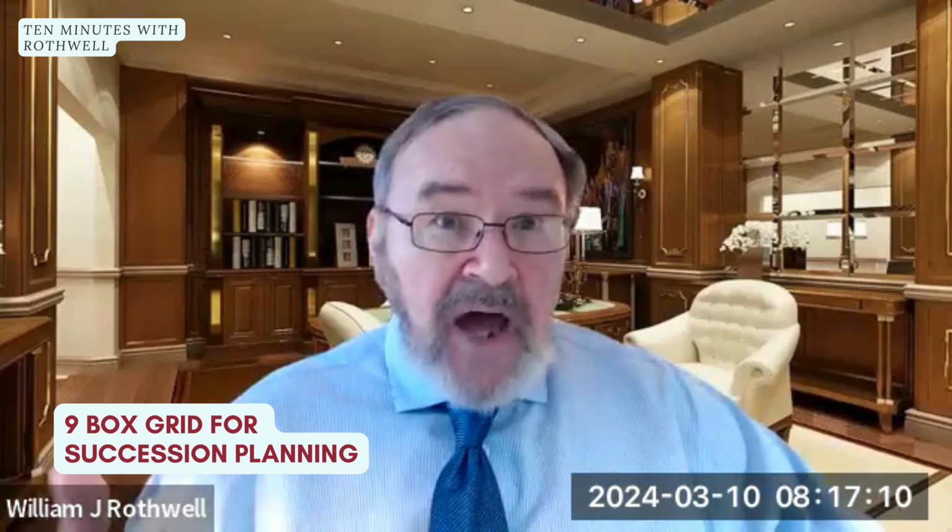Well, I'm here to tell you that the 9-box grid indicates that that is not the correct way to think about succession planning or promotions. The 9-box grid is created by creating a grid. One side indicates present and past job performance, and along the top you have promotion potential. Promotion potential is future oriented.